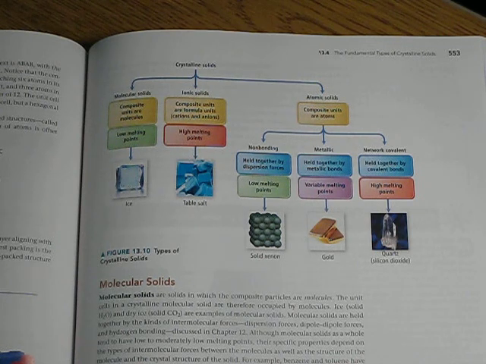Ionic solids, this is like sodium chloride. They have high melting points where you have a sodium ion, then a chloride ion, then a sodium ion, then a chloride ion. You have ion-ion forces attracting them together, so they really, really don't want to break apart. They have high melting points, these ionic solids.